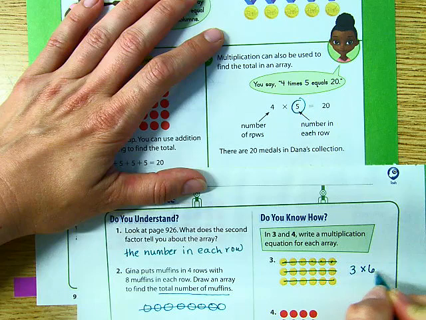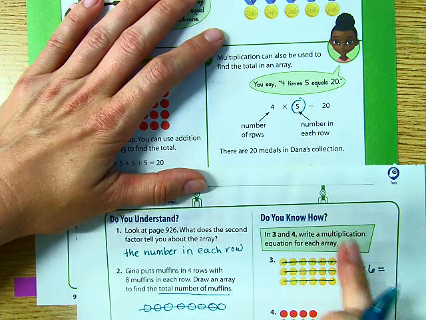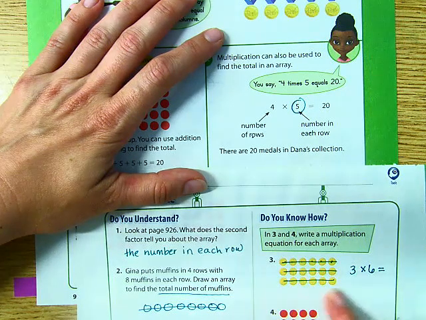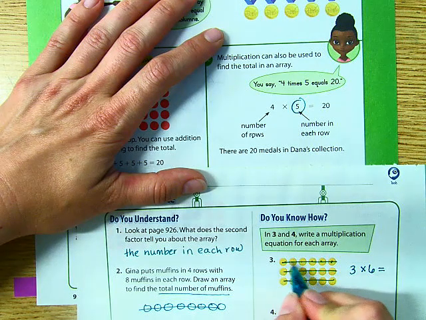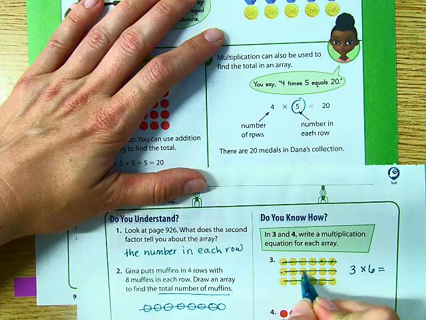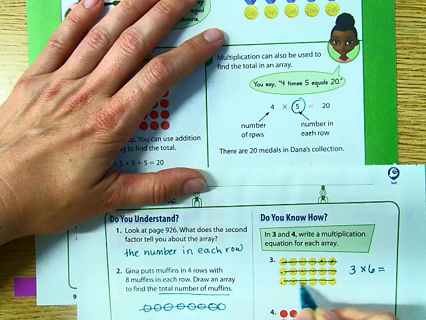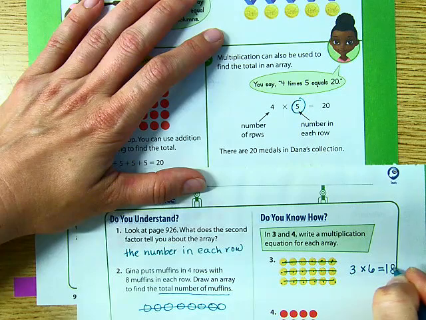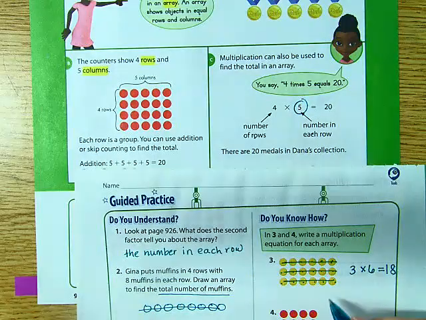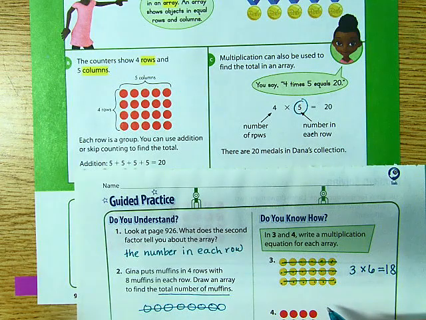So 3 times 6. Then I'm going to count all of my dots in order to find out what is 3 times 6. 1, 2, 3, 4, 5, 6, 7, 8, 9, 10, 11, 12, 13, 14, 15, 16, 17, 18. Can you think of any shortcuts that might help you find the number of dots faster?